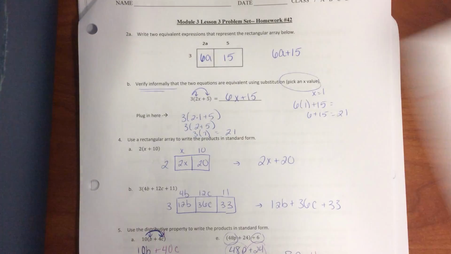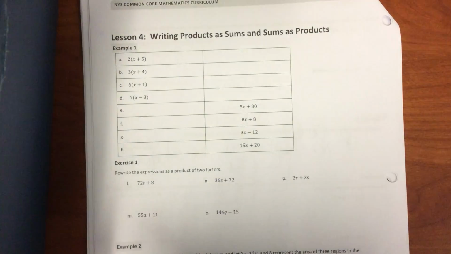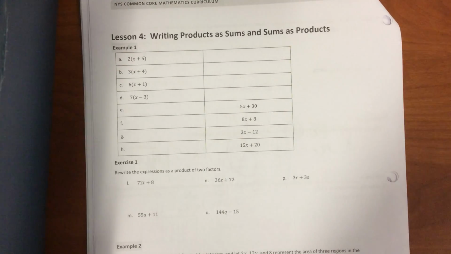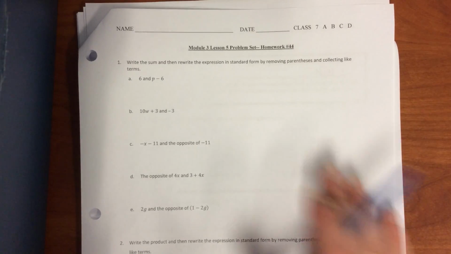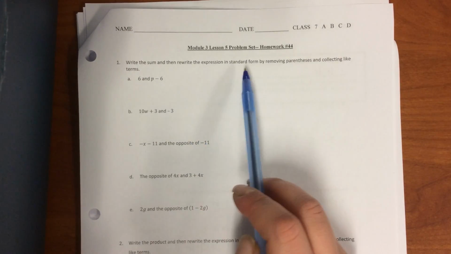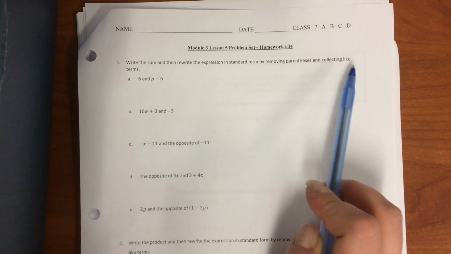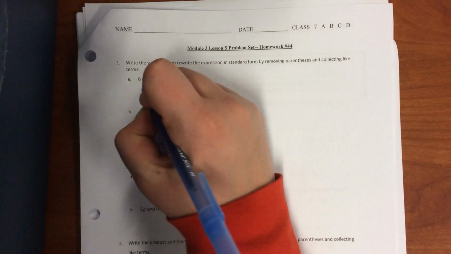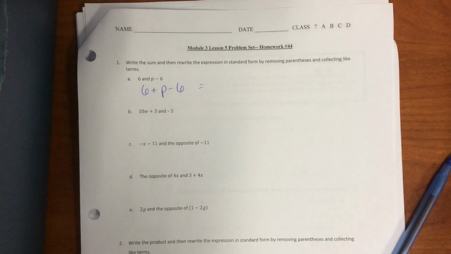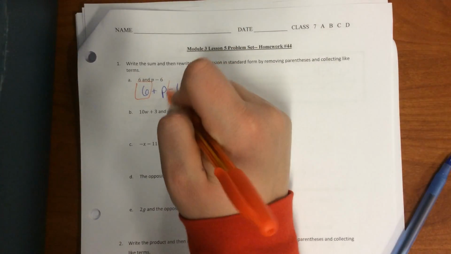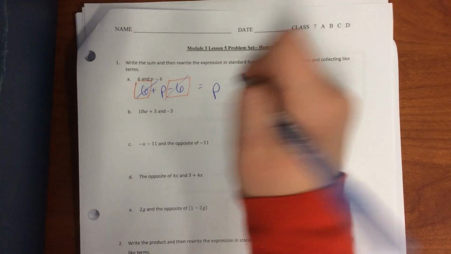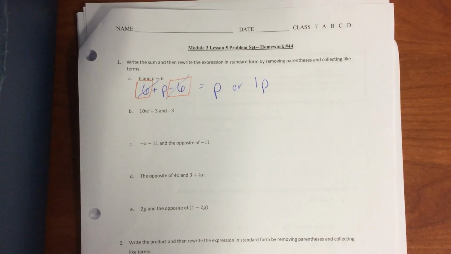So the homework we will be going over is homework 43. Nope, sorry. Homework 44. Okay, that was the one from last night. So write the sum and then rewrite the expression in standard form by removing parentheses, collecting like terms. So sum, we're just adding these together. Like terms, we have 6 and -6, which actually gives you 0. So they'll kind of just cross out, and you're just left with p, or 1p.